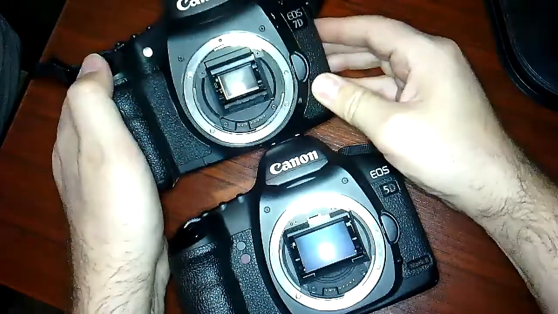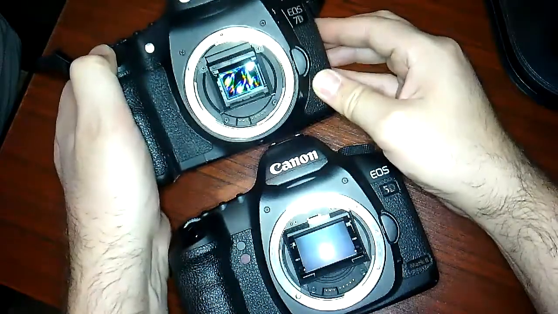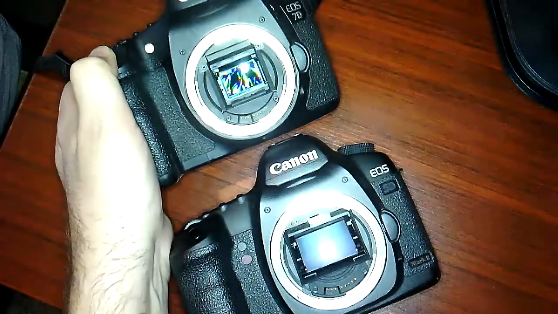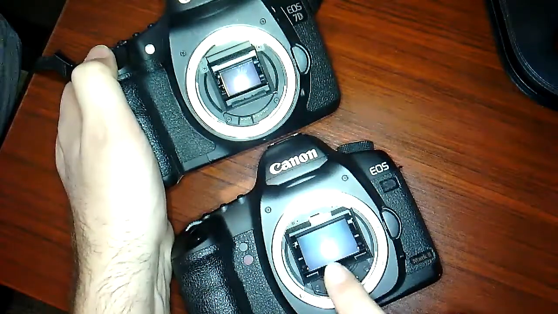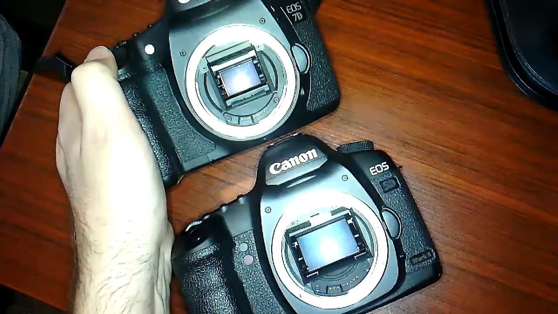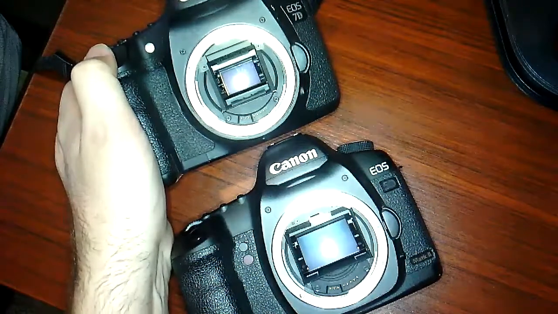So when I hit the shutter button on the 7D, you see the sensor is cropped. It's smaller. So you're only getting the center of the image, but on a full frame camera, you get the entire image. That's what happens when you have a crop sensor camera. You don't get the entire image, and you only get the center of it.